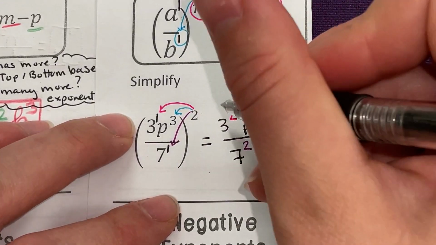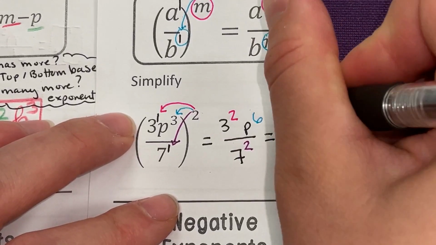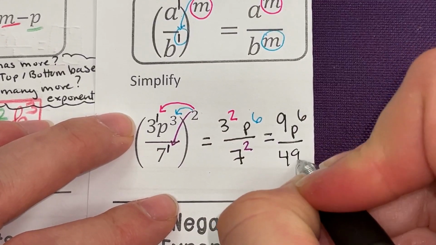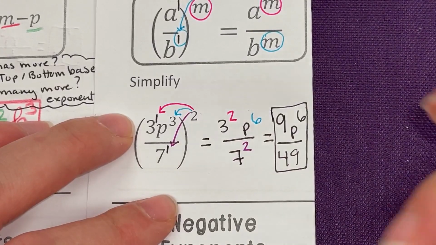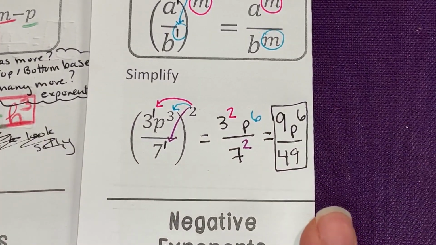So this is a great answer, but 3 to the second power is 9. P to the 6 stays. 7 squared is 49. So this would be a really beautiful final answer. This is good too, but this is better. All right, let's do some more examples.